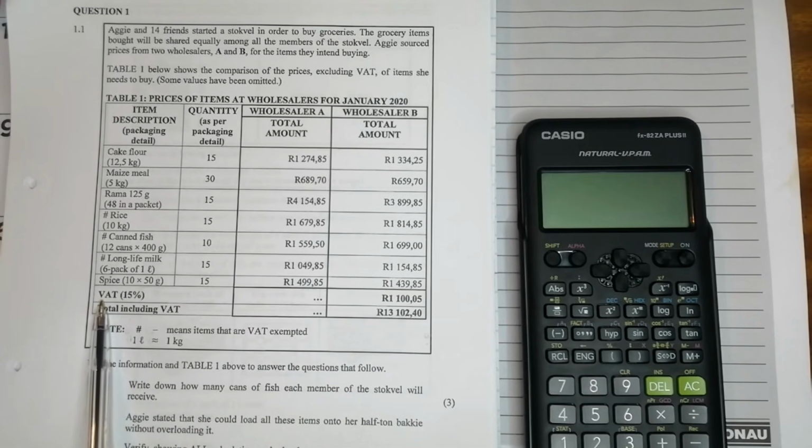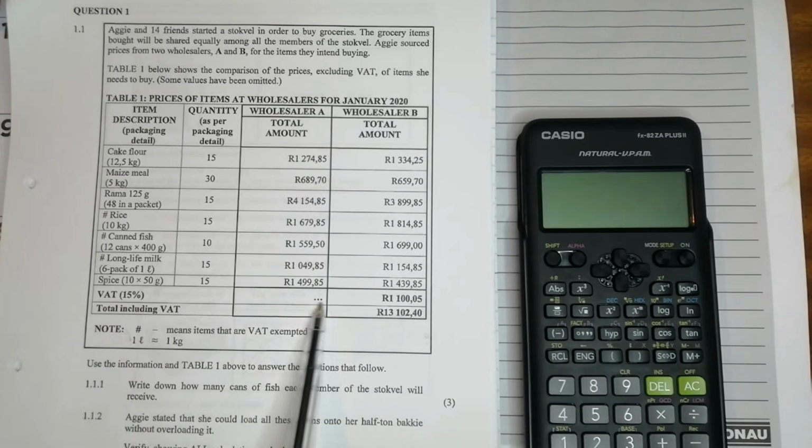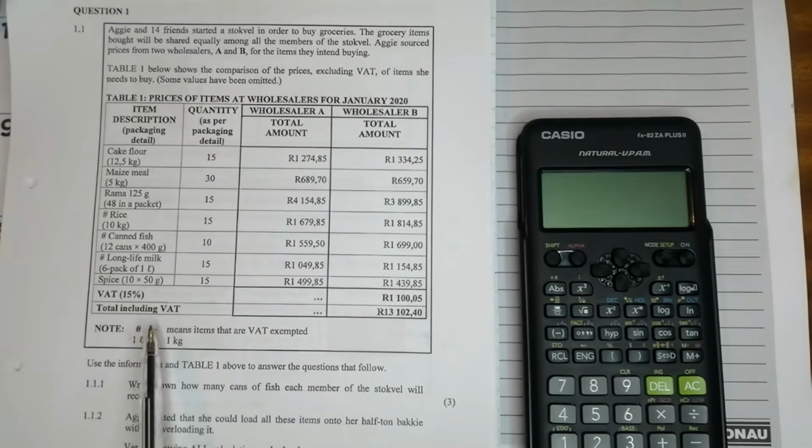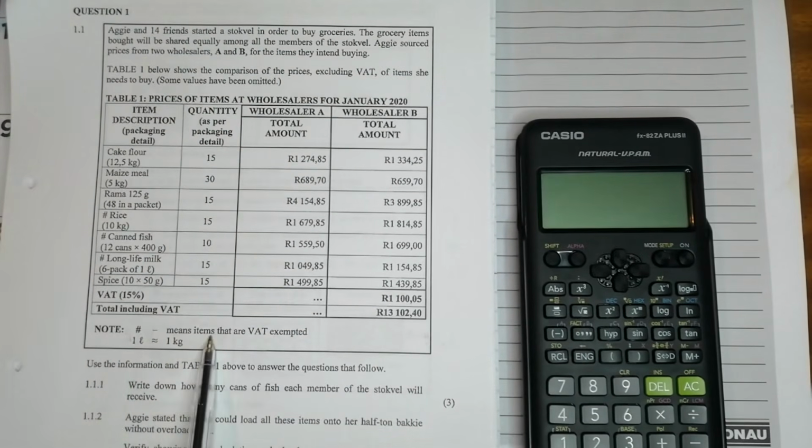And we are told that the VAT is 15%, and like we see here, VAT hasn't been calculated, so we need to calculate the VAT. And then we are also told to note that the hashtag means that items are VAT exempted.